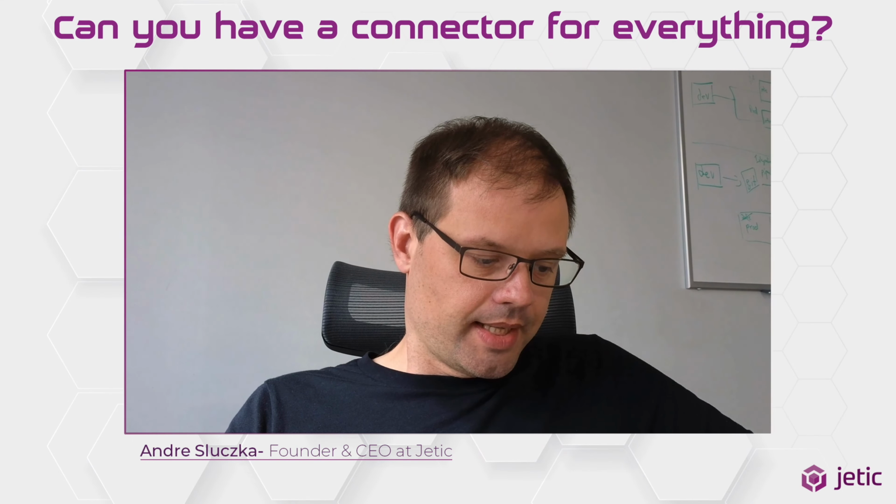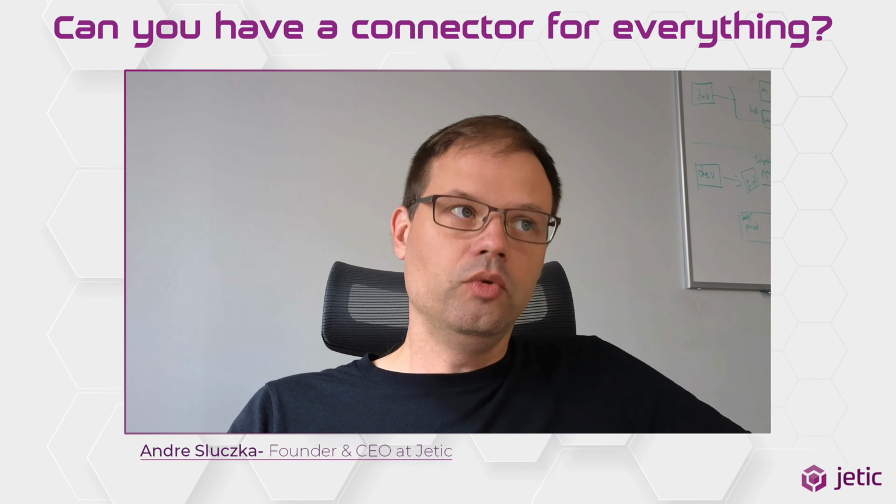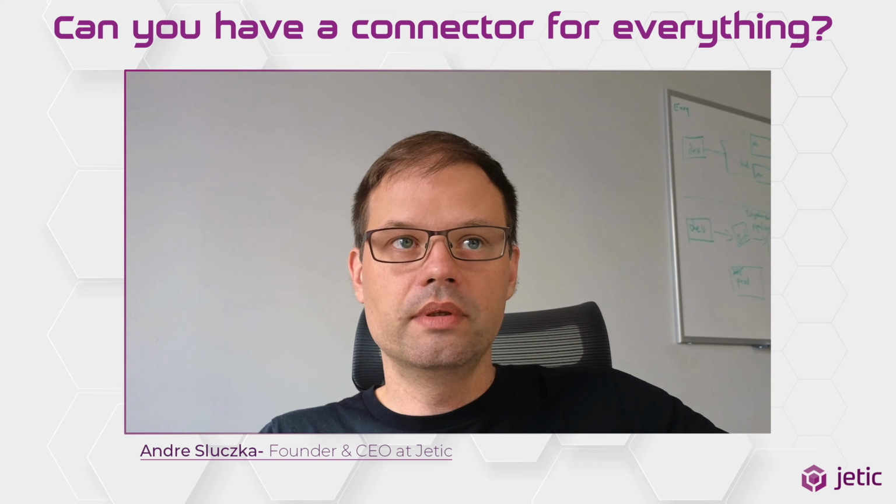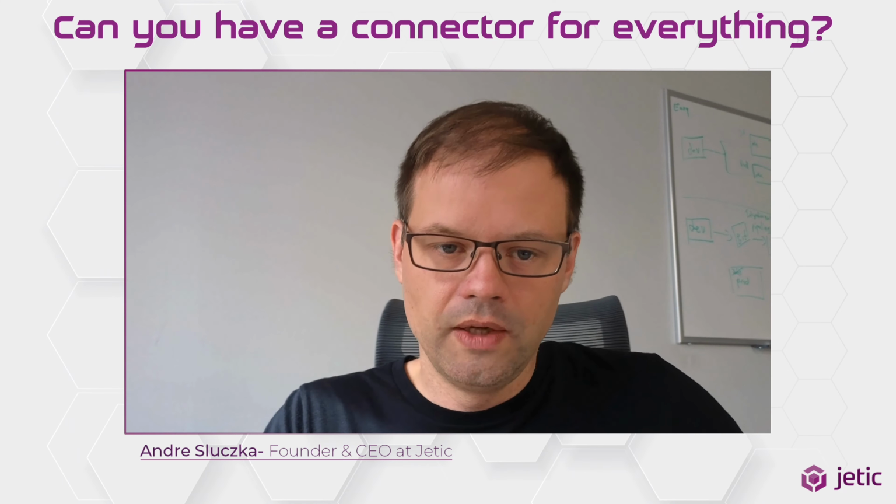We have an understanding that you cannot have a connector for everything. I've seen some statistics about how many SaaS applications are out there, and it's in the tens of thousands, right? There's tens of thousands of applications, and if you take into account the applications companies have developed by themselves internally, it probably gets into the hundreds of thousands. So there's essentially no way to have a connector for everything.